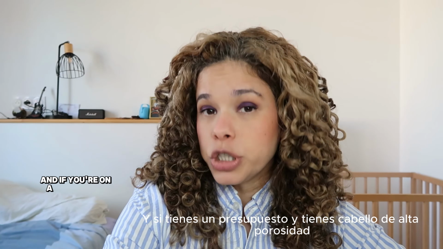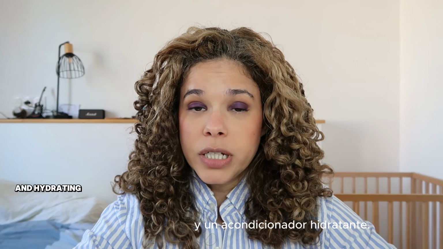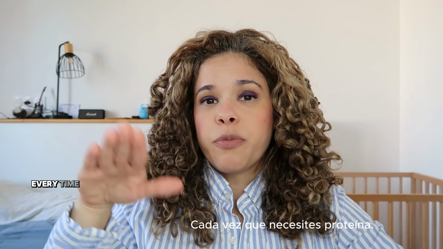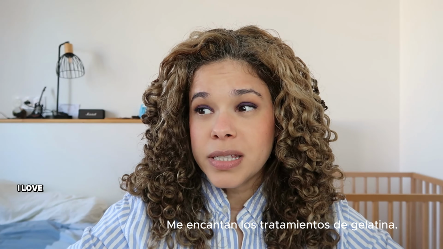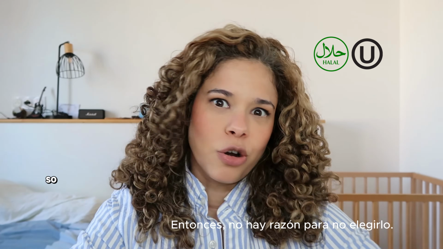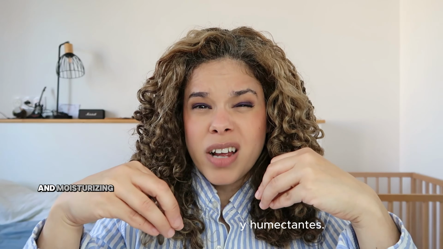And if you're on a budget and have high porosity hair, you can also go for a moisturizing and hydrating conditioner and resort to a gelatin treatment every time you need a boost of protein. I love gelatin treatments, and there is halal and kosher gelatin, so there is no reason not to go for it. Look for ingredients that are humectants and moisturizing.